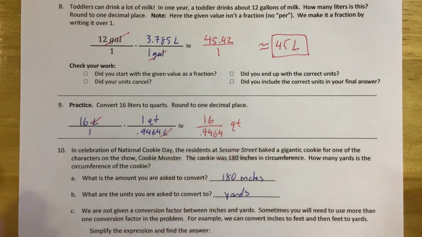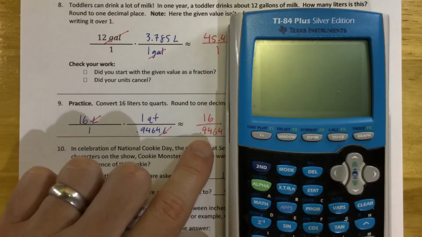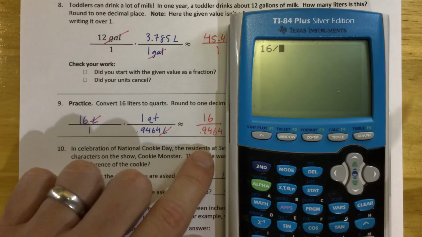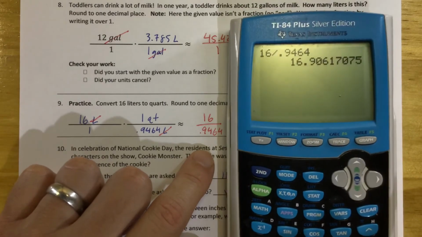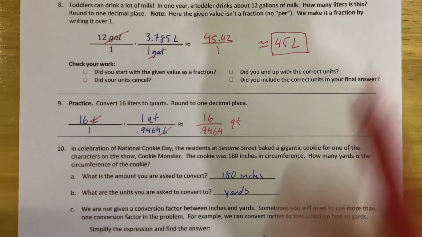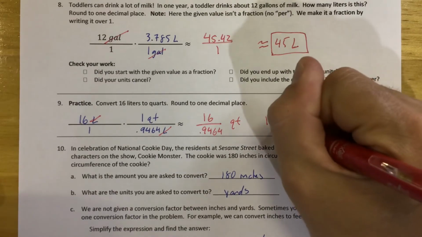You should not state your answer like that because it doesn't really mean anything to us. Okay, so we'll divide them. We'll take 16 divided by 0.9464, which is going to give us about 16.9. We'll go with that.